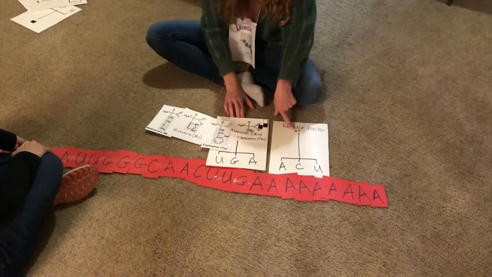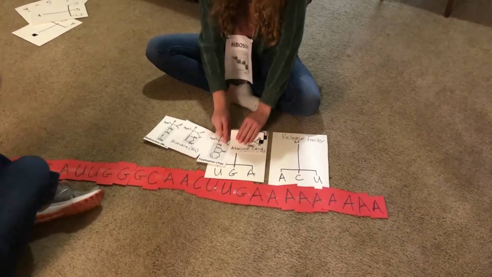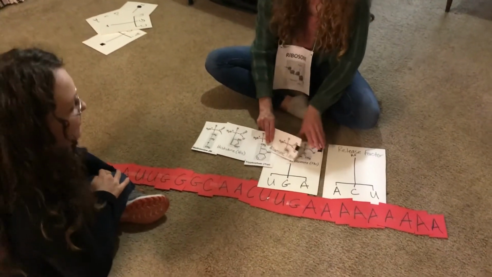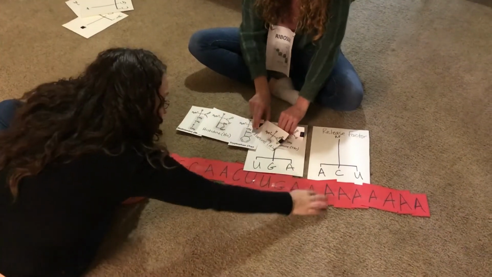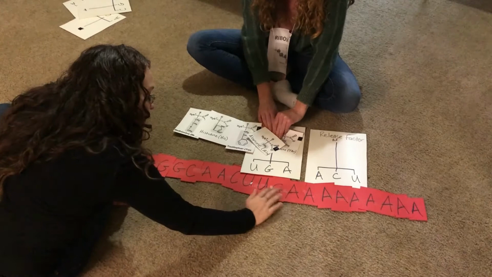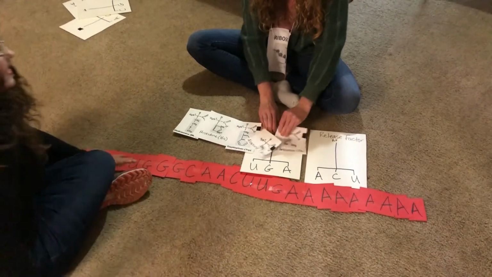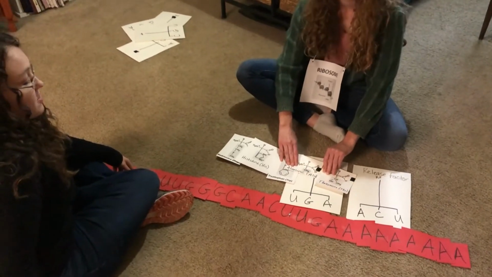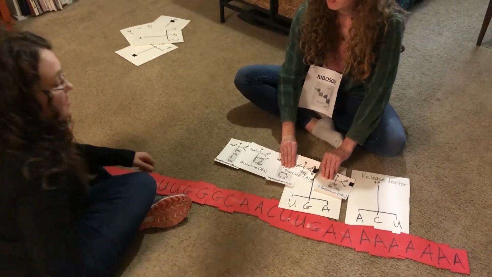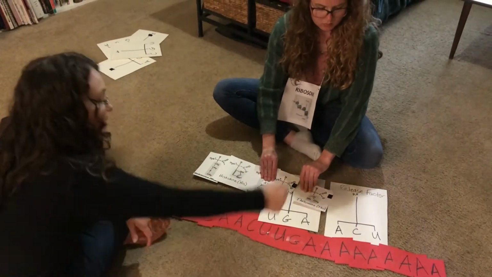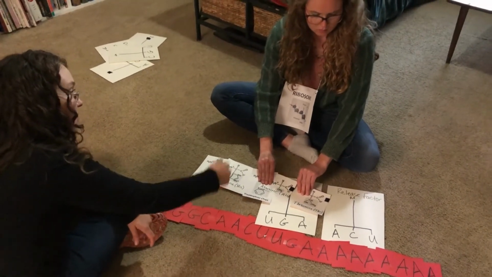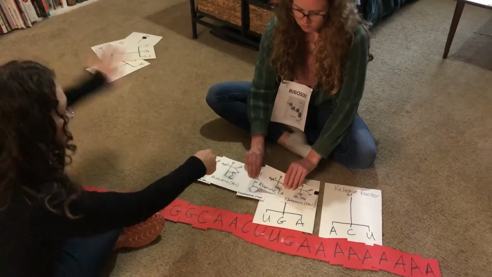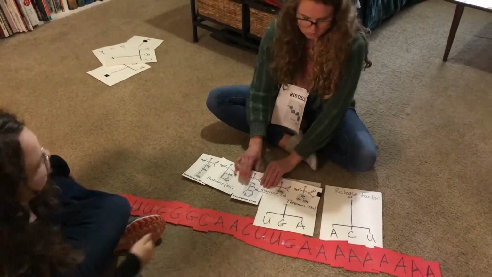Yes. Where's the amino acid on this one? An excellent question. There is no amino acid on that one. This ACU corresponds with UGA, and that is a stop codon. The stop codon means the protein is over, and it doesn't carry any amino acid. It just stuffs itself into the ribosome, pushes everything over, and then just ejects right back out the way it came.